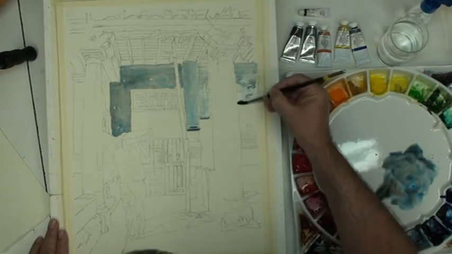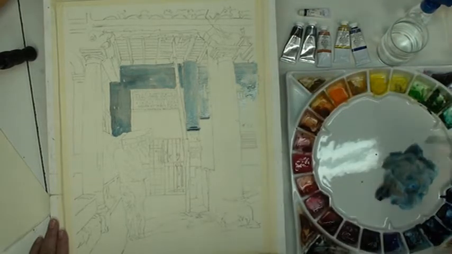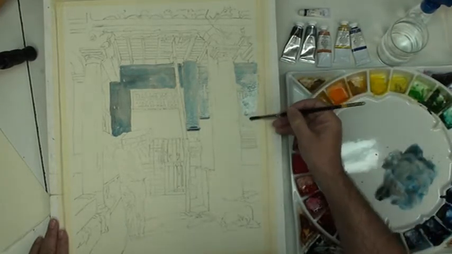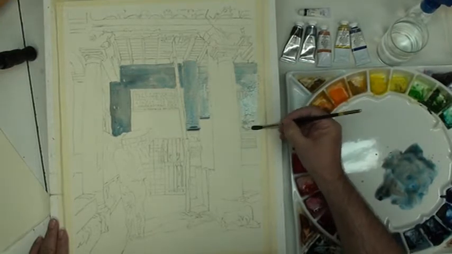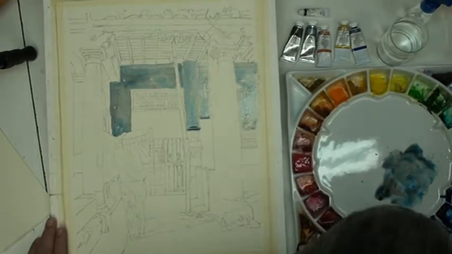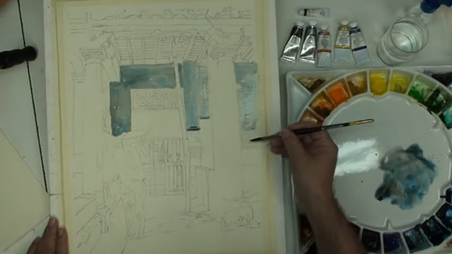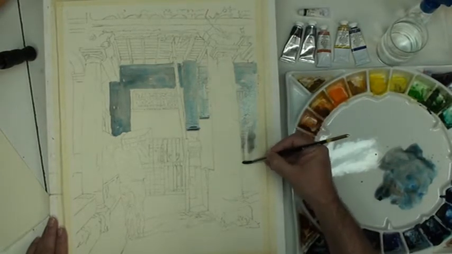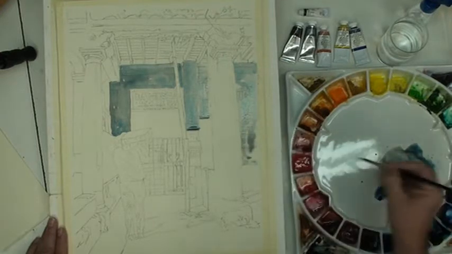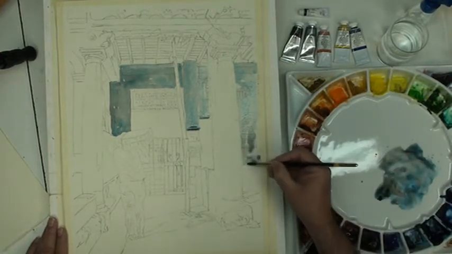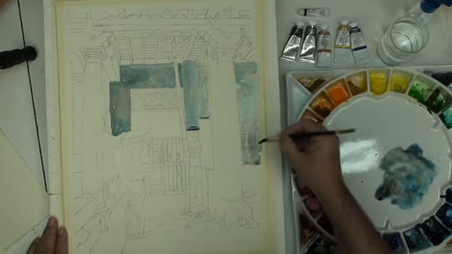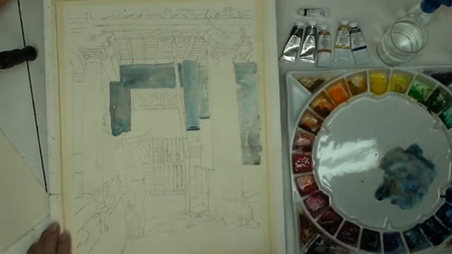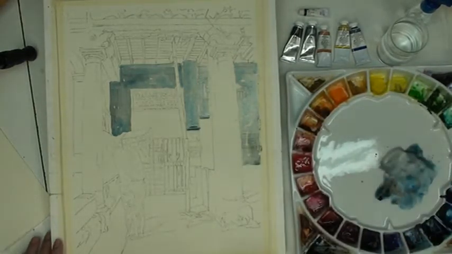There's a window back here, I'm going to drop in a value over that. And I'll come down to here, which is the top of this wall. There's a ledge here that actually is a different color. I'll introduce a new color with that. We're just blocking in the main areas here right now.